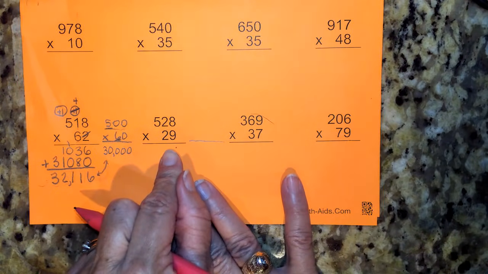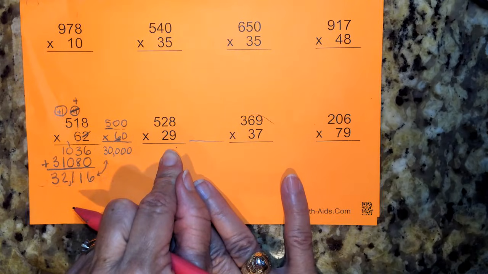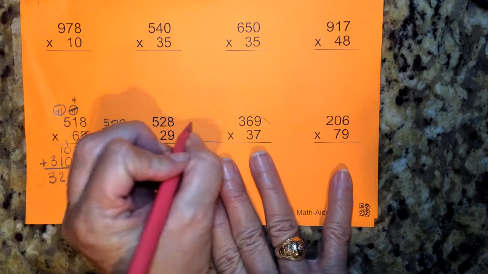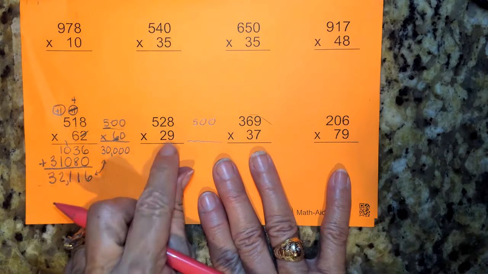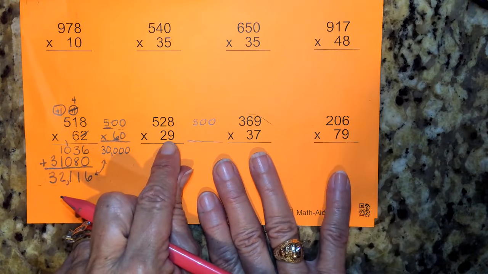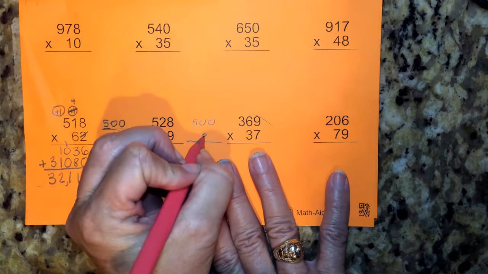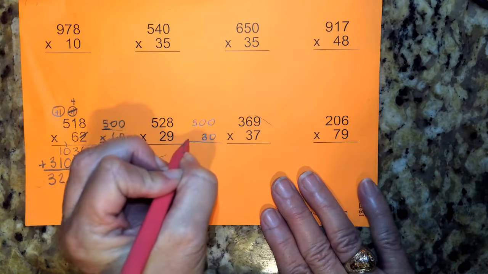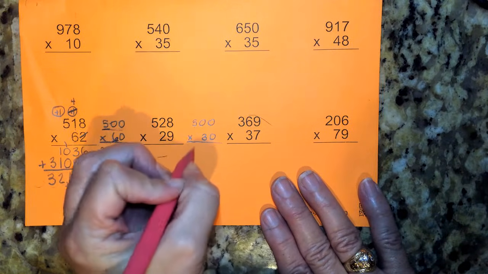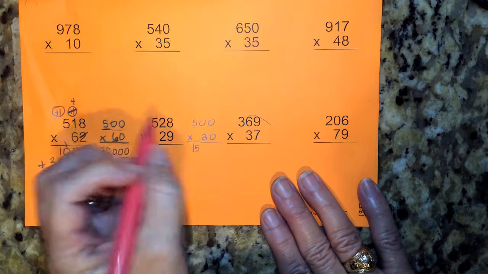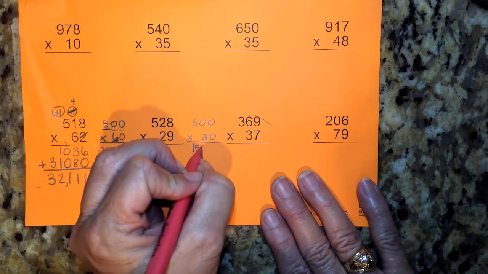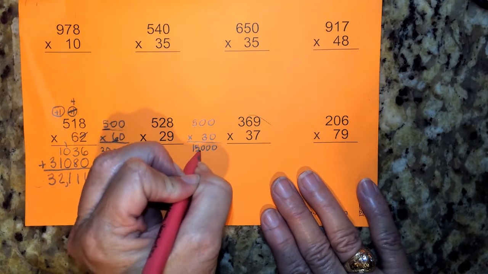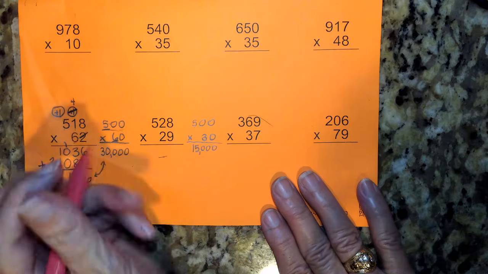So we have 528, and when we think about rounding this to the nearest 100, of course, the closest 100 would be 500. When I think about 29 and rounding it to the nearest 10, it's closest to 30. So using my relationships of 3 times 5 to get 15, I can easily multiply 500 times 30 to get 15,000. So my quick and easy estimate is 15,000.